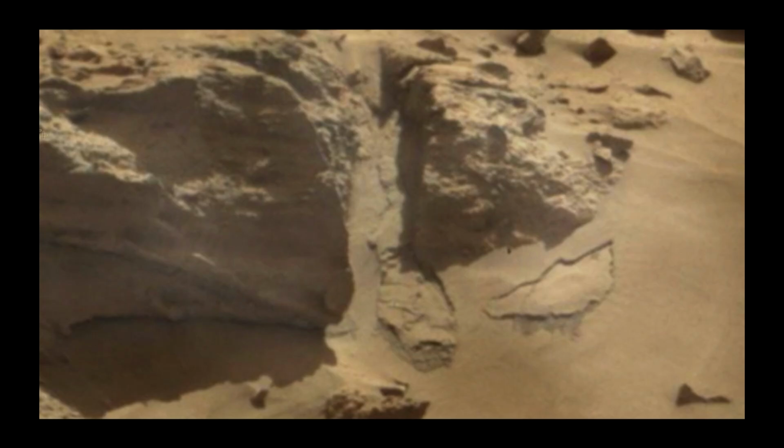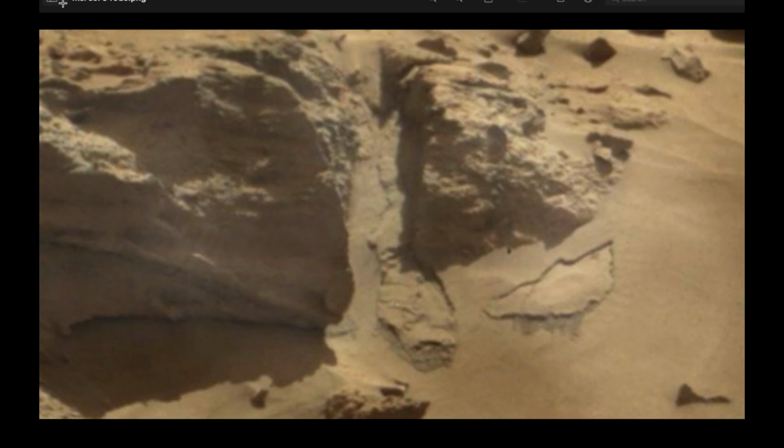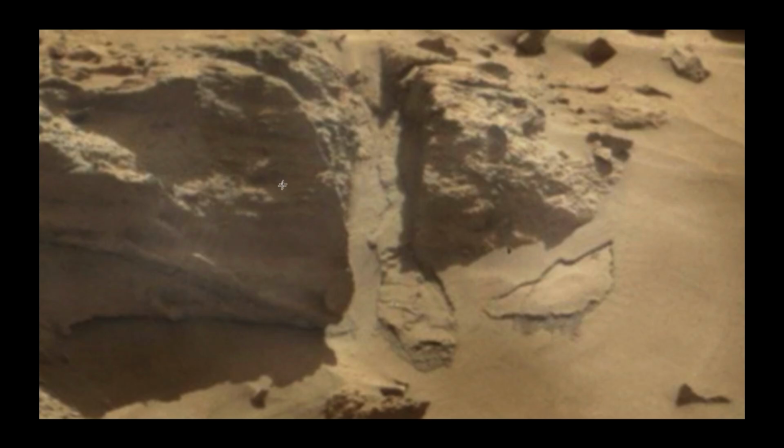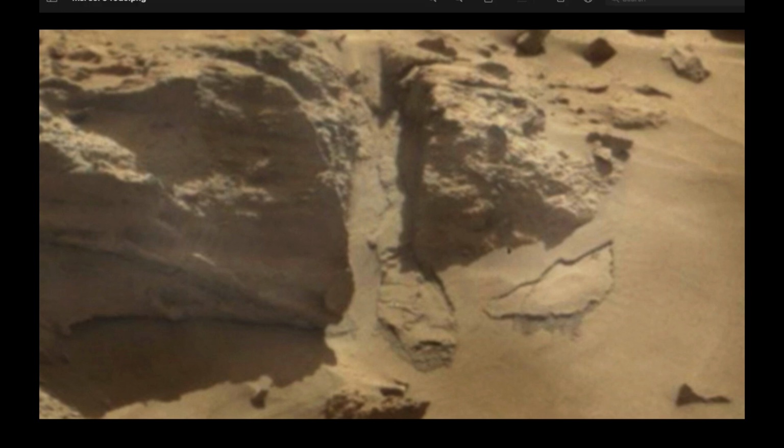And they're all over the place. And we'll go over this and explore the patterns, shapes, designs, and the like.